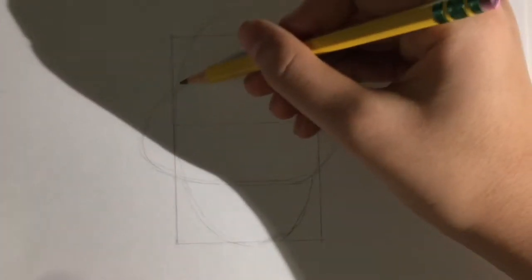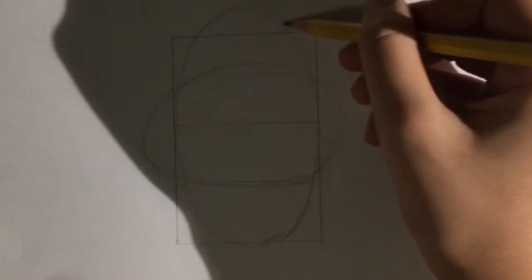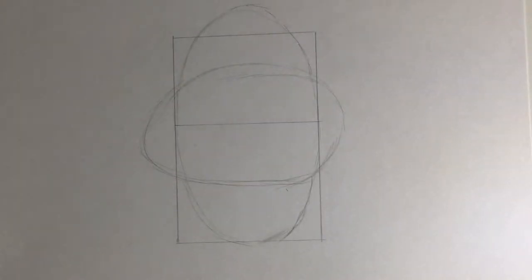I think I may have to stretch it a little bit more later on, but I think these are the basic shapes. We are going to start now to get a little bit more detailed with the basic guidelines.